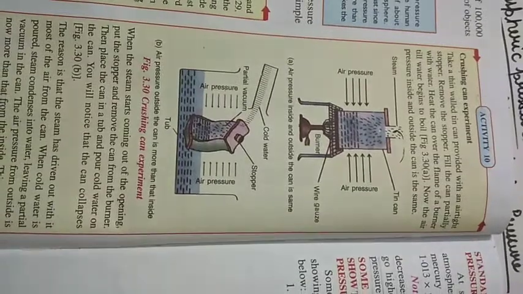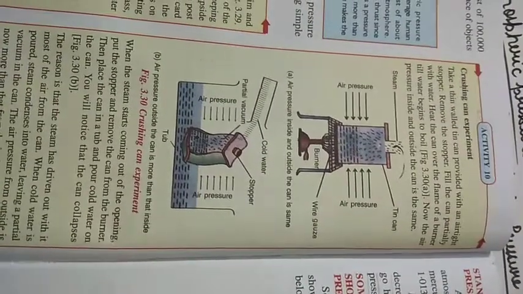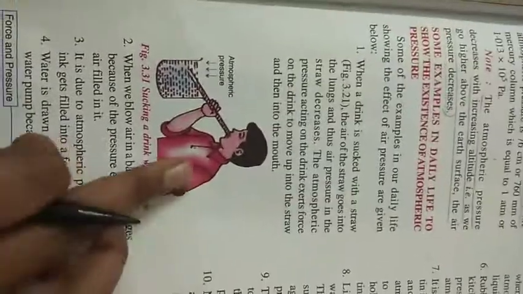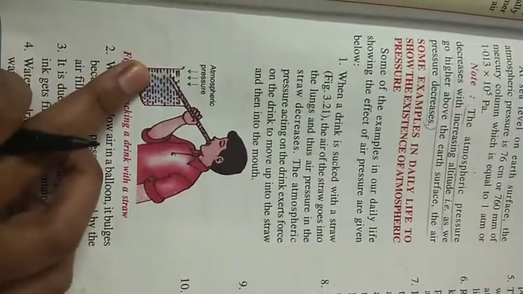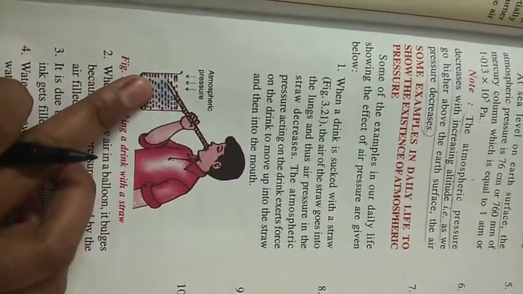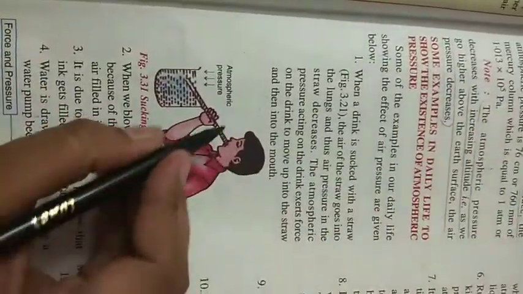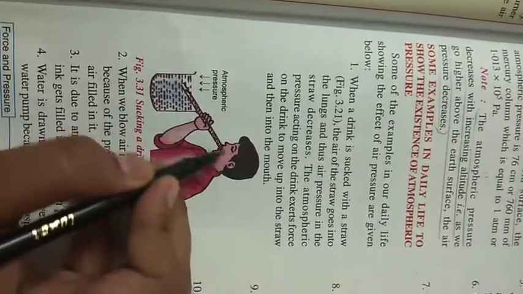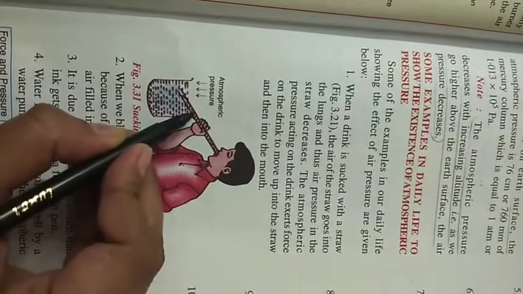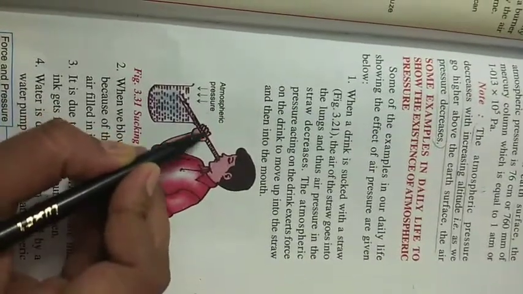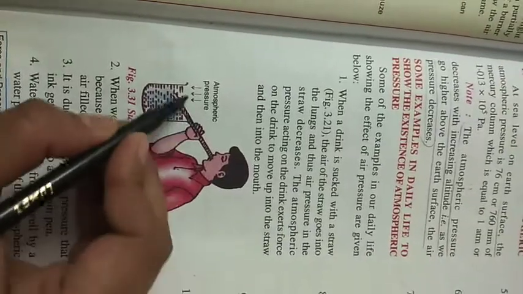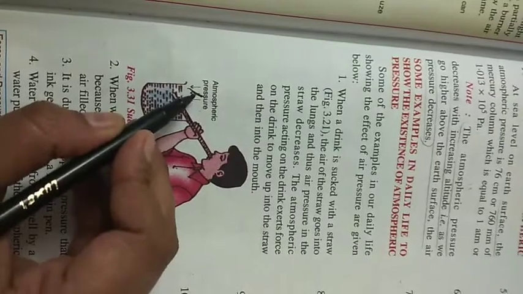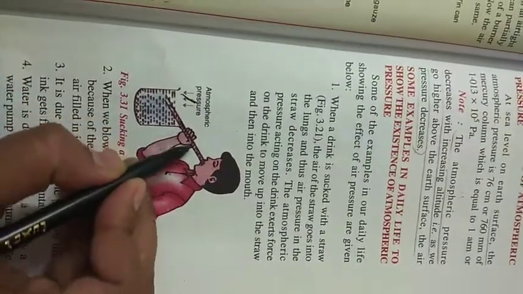Now we have some more examples of atmospheric pressure given in the book. In the first example, you can see that the boy is sucking water, or a soft drink, for example a cold drink, Pepsi, Fruity, anything. Whenever we put the straw in the drink and suck, the air fills our lungs and the straw becomes empty, or a vacuum is created in the straw, and that is why low pressure is created inside and then the liquid starts rising in the straw.